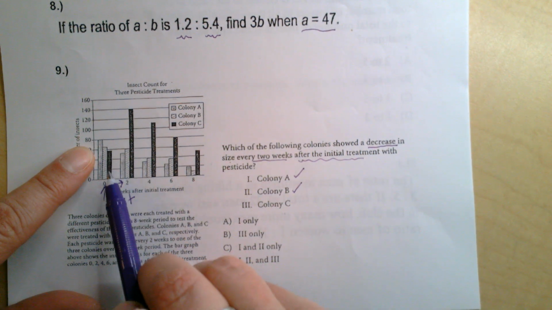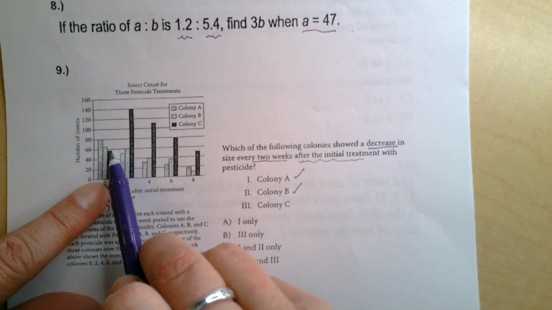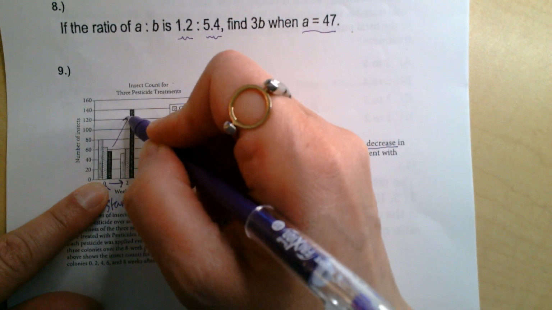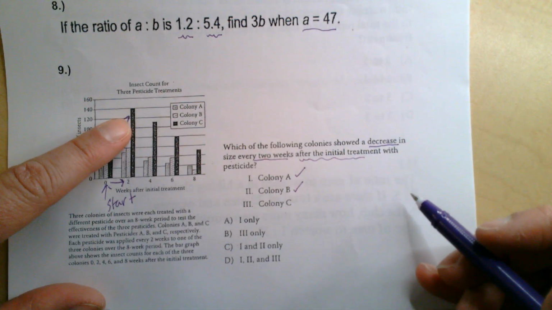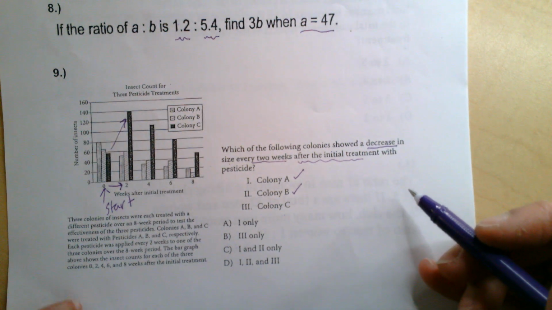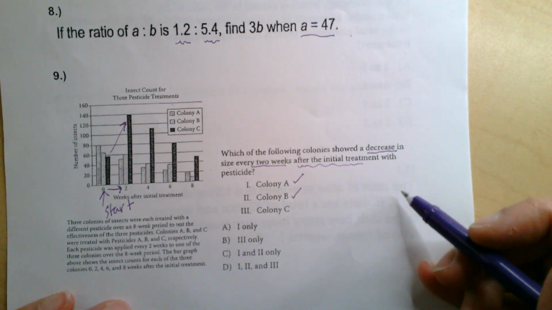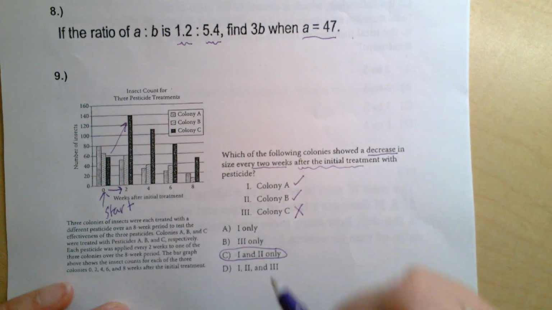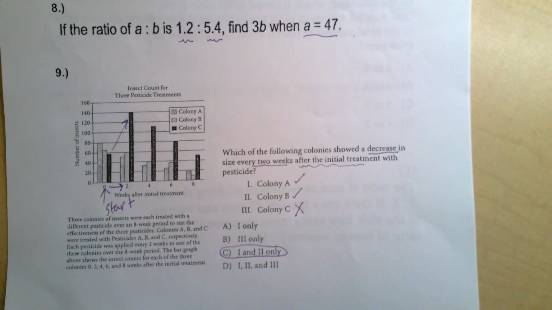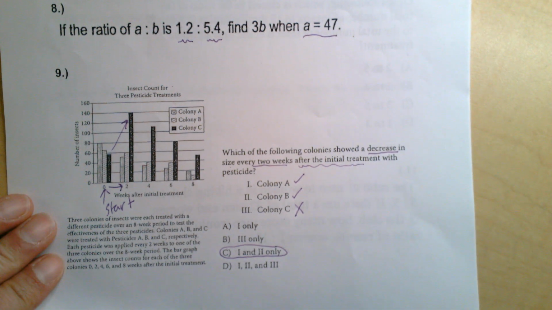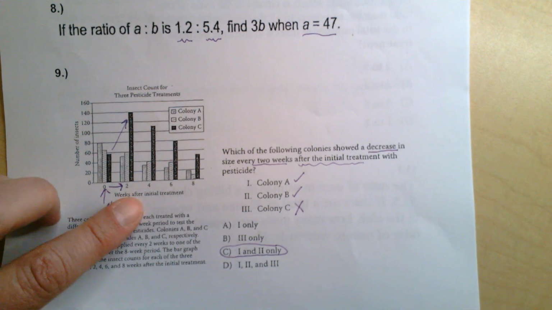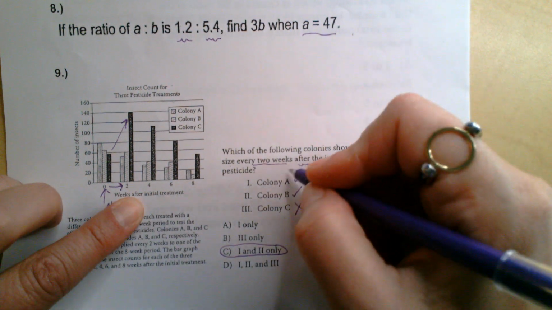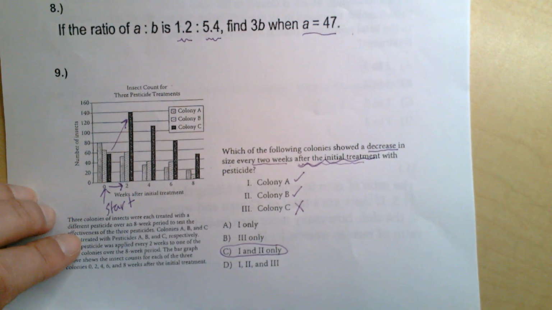C is this last one. Okay, so at week 0, we were a little bit less than 60 insects. What happened? Yes, that increased and went all the way up. So I wonder, it might have liked the pesticide. Who knows? Some bugs do. So C did not. So the answer is 1 and 2 only. So you do have to look at that start. My apologies for that. So definitely look from week 0 to week 2 what happened, because it was after that initial treatment.